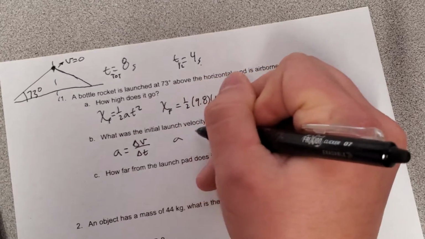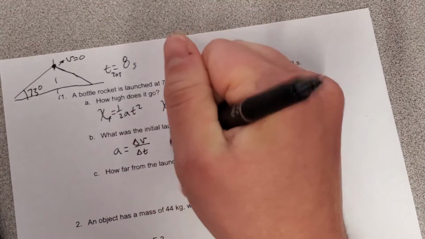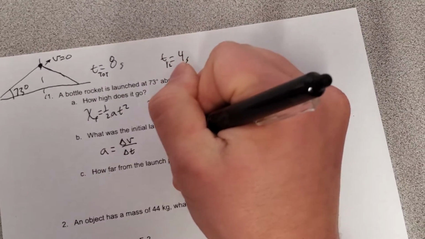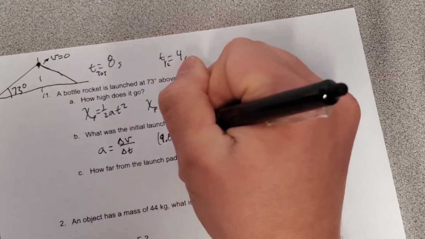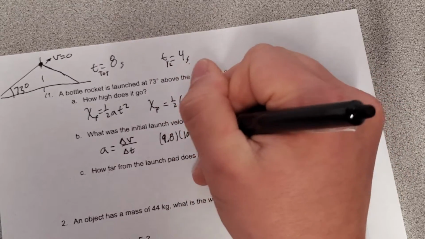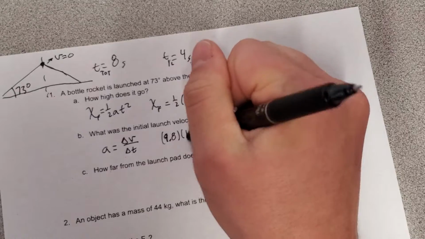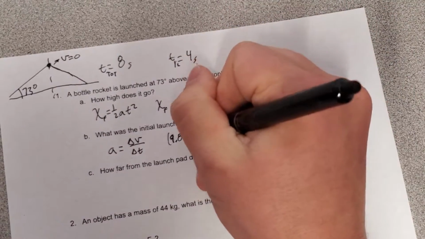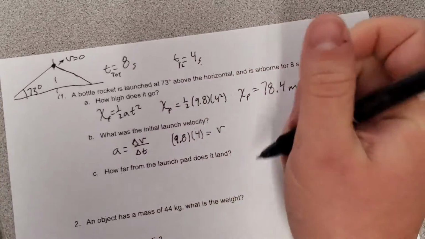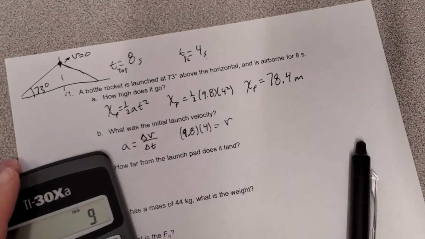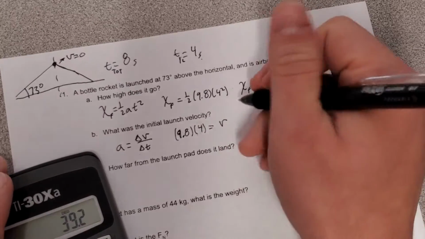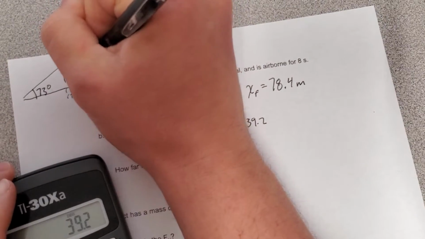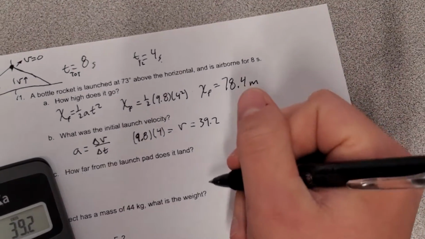So we can say our a, which is 9.8, times 4 is equal to v. 9.8 times 4 equals, v is equal to 39.2, but that's our v in the vertical. That's our initial v in the vertical.